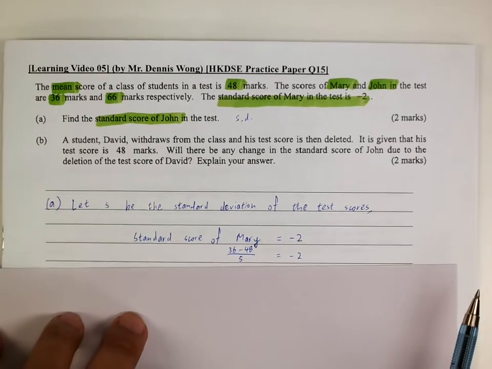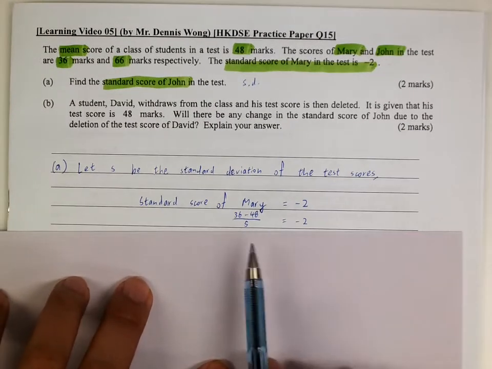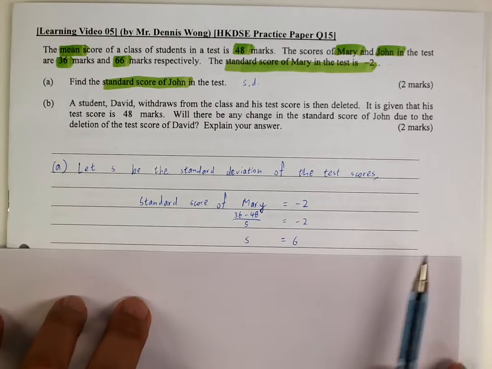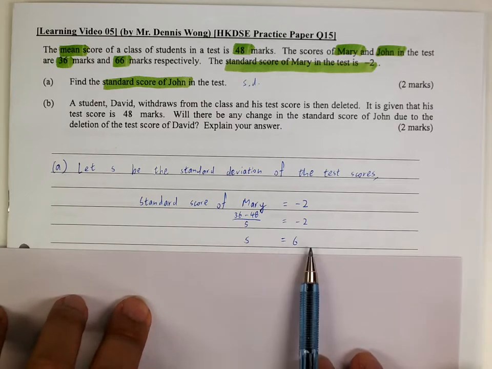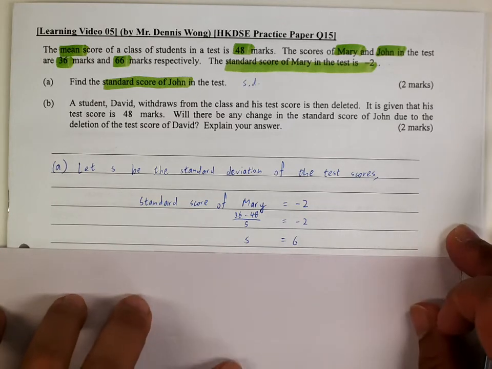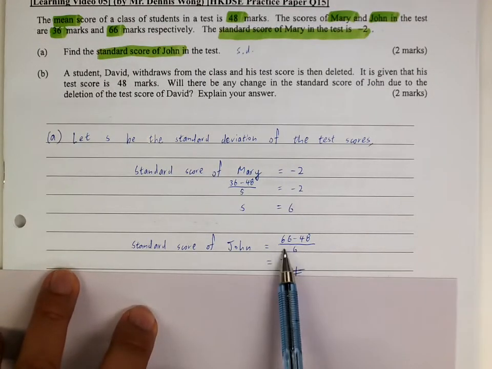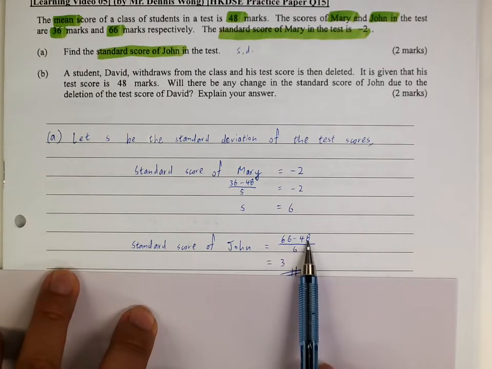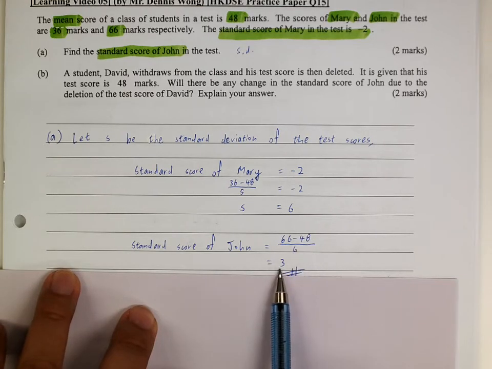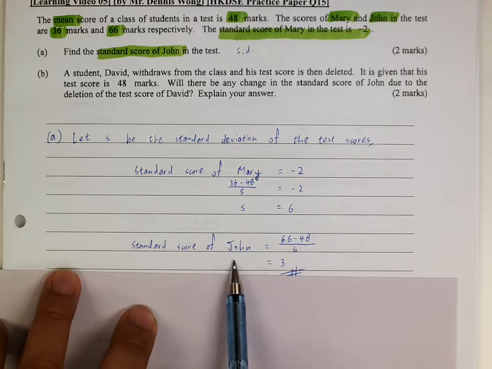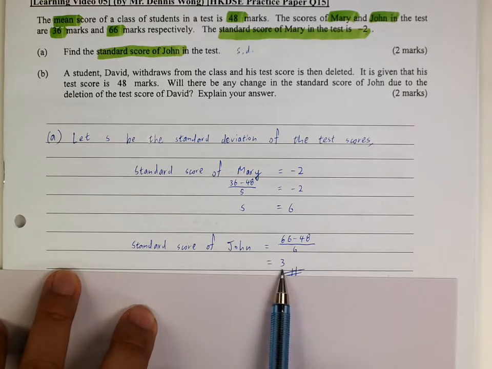By setting up a formula for Mary's standard score, we can find that the standard deviation is 6, and based on this, we can find the standard score of John. John's score minus the mean score over the standard deviation is equal to 3, which means that John's score is above the mean by 3 SD.